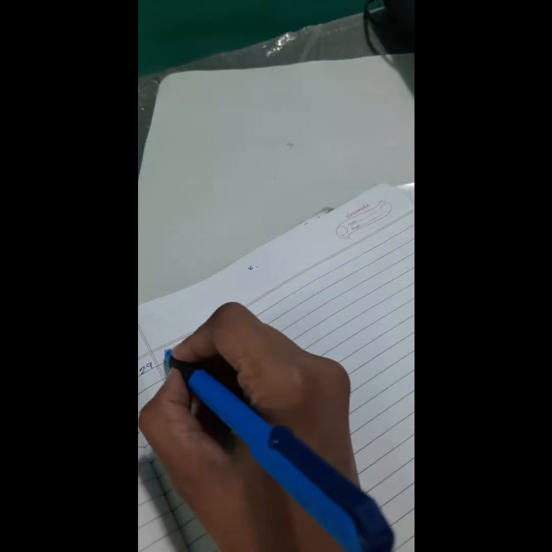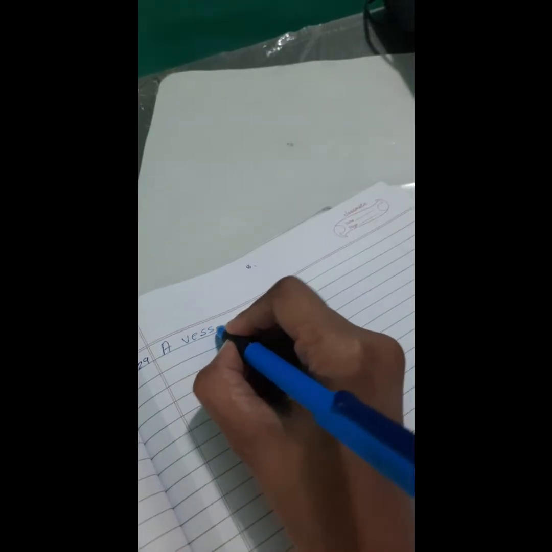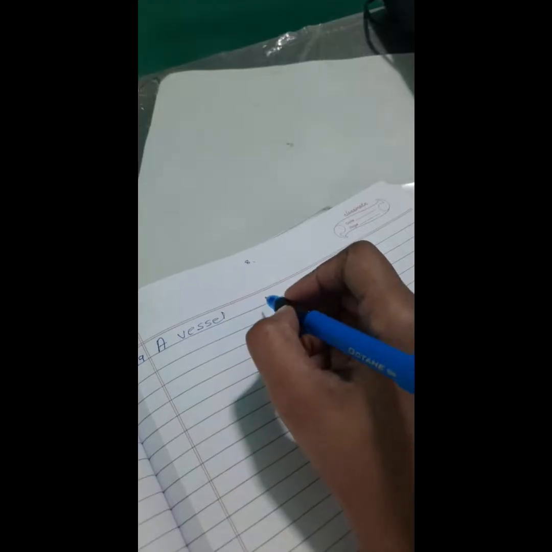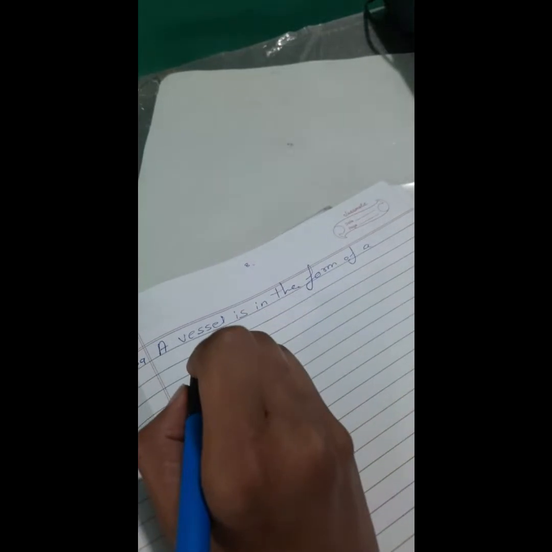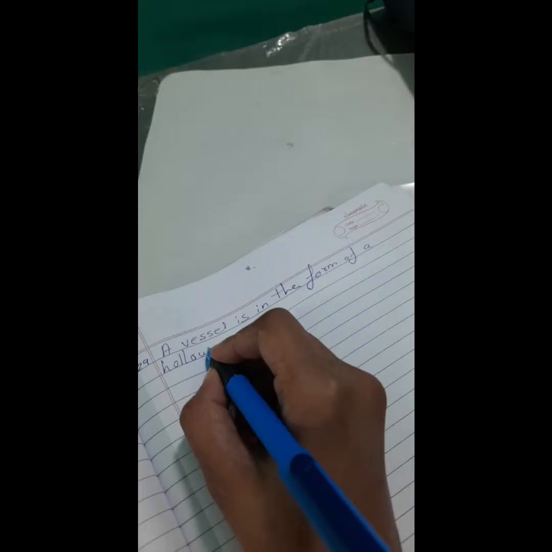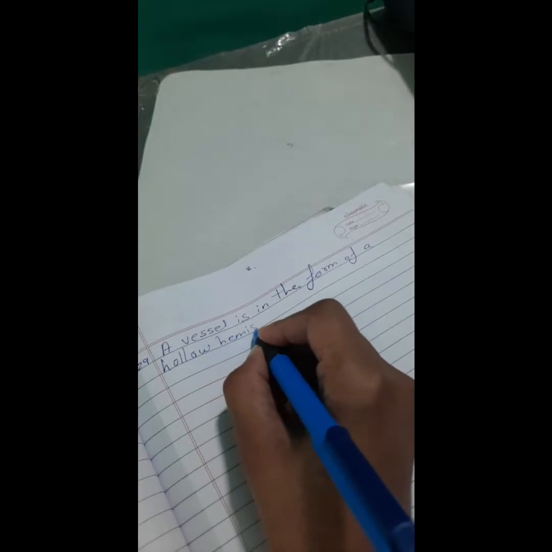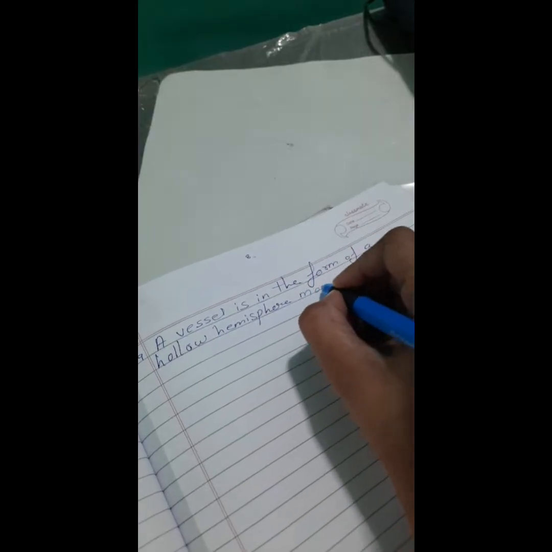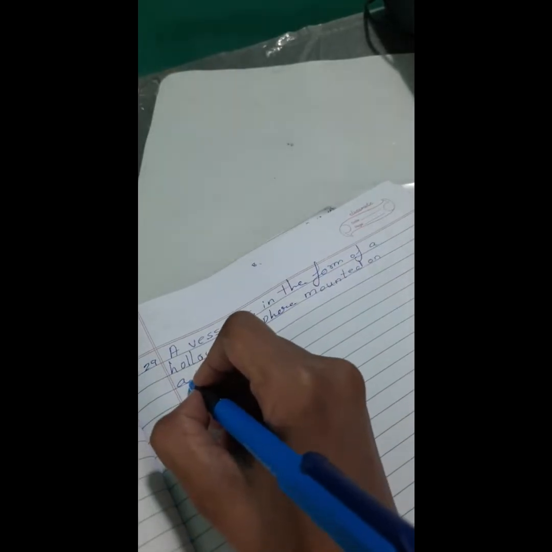A vessel is in the form of a hollow hemisphere mounted on a hollow cylinder.